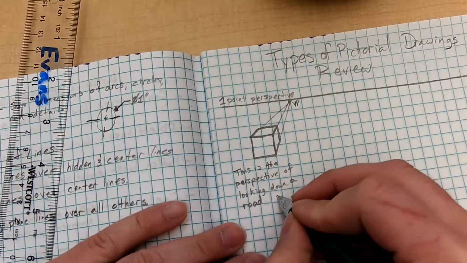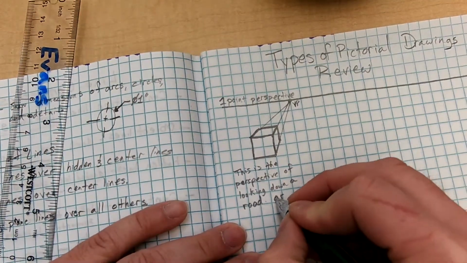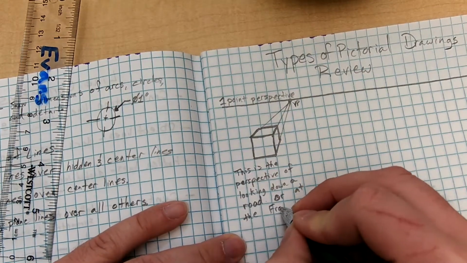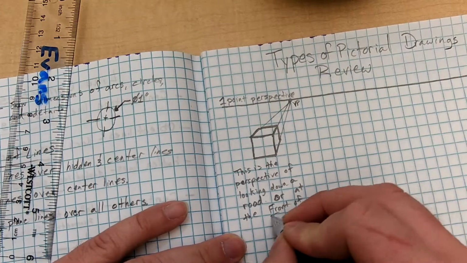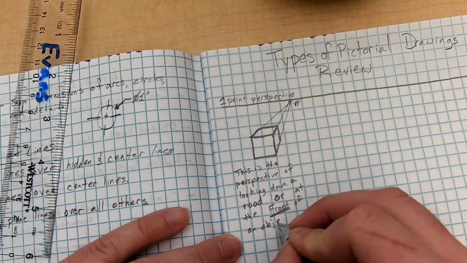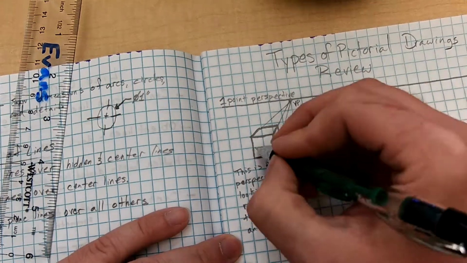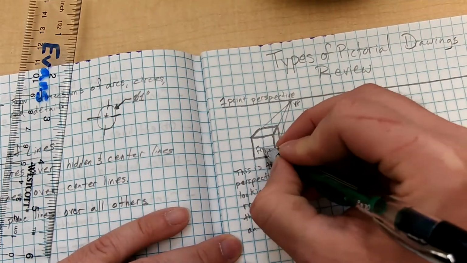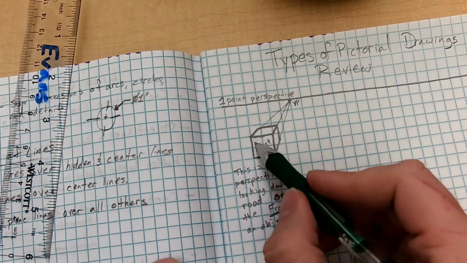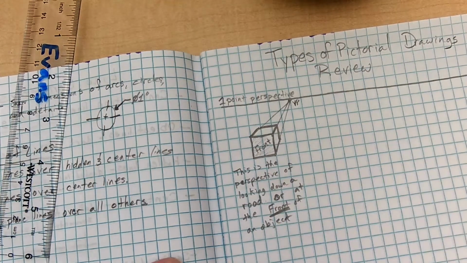Or maybe better to say at the front of an object. Or you could say the face, but the front I'll put right here, the front of an object. That's what we're looking at. We're looking at the front of this.